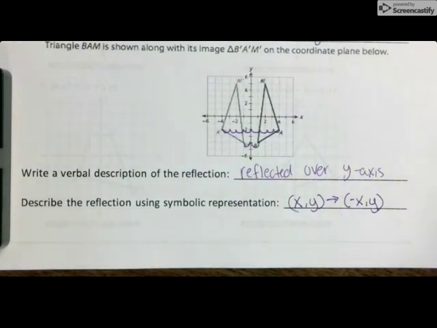Okay? So in 7th grade, it was a lot more of the pictures. In 8th grade, it's a lot more of the symbolic representation. All right? Let's look at the last page.